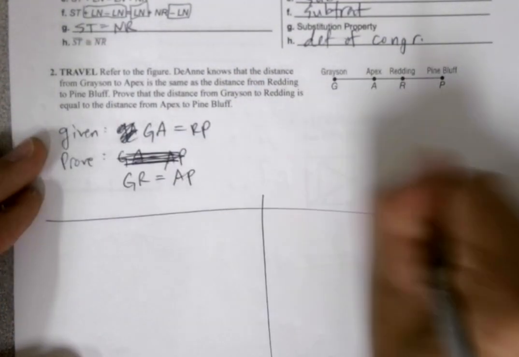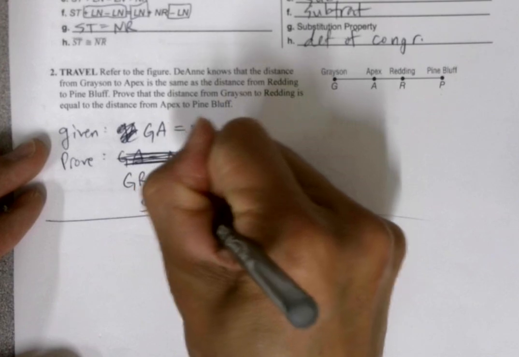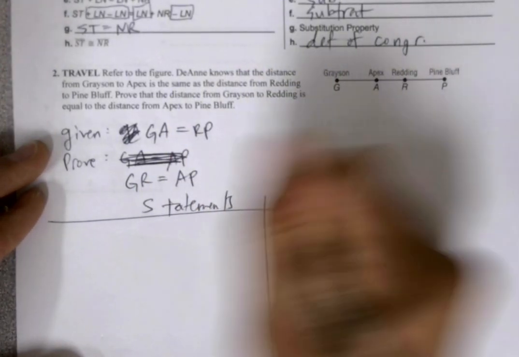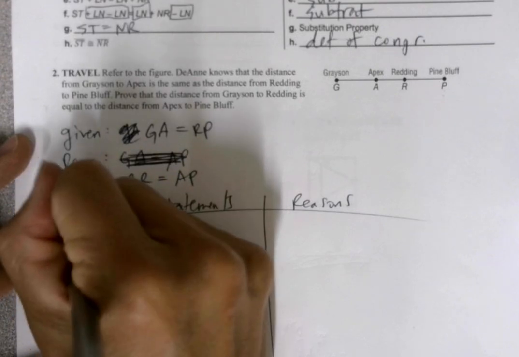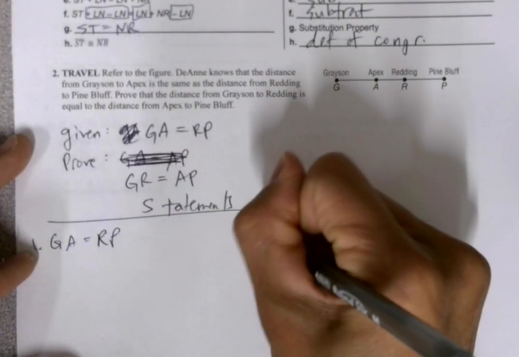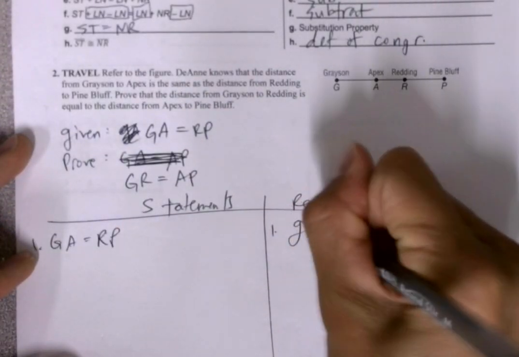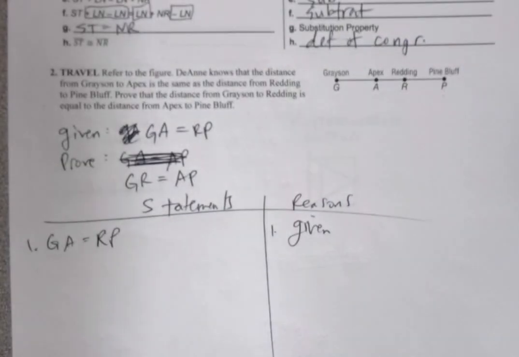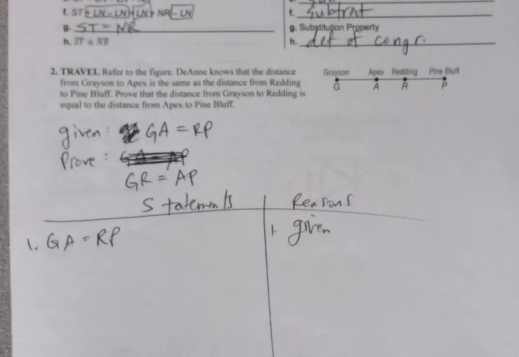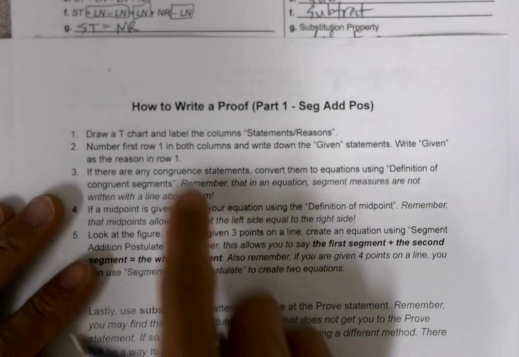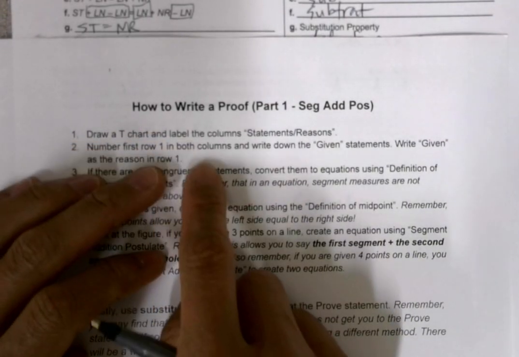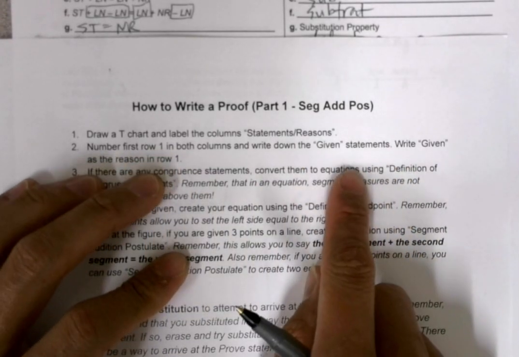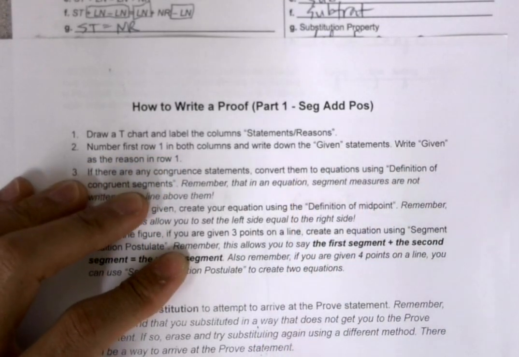Well, we're going to start by writing our T-chart. It's going to be statements and reasons. We're going to write our given here. It's GA is equal to RP. Number one is going to be given. Right? Okay, now what do we do? Well, it's our steps in the proof, right? We wrote our T-chart. We wrote statements and reasons. We numbered our rows. We wrote the given, reasons given.